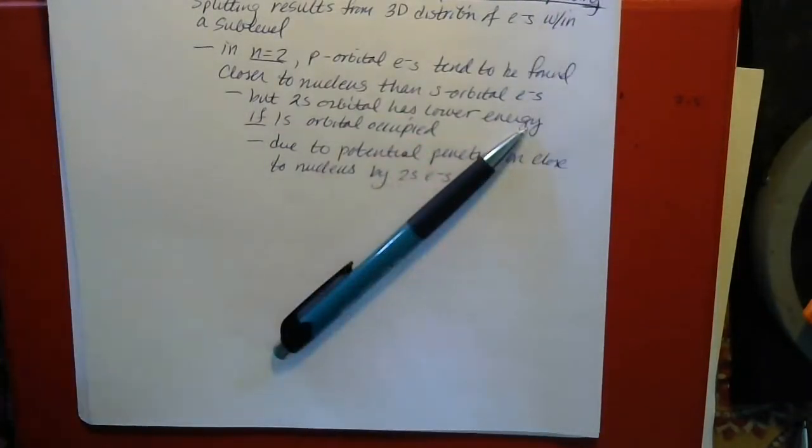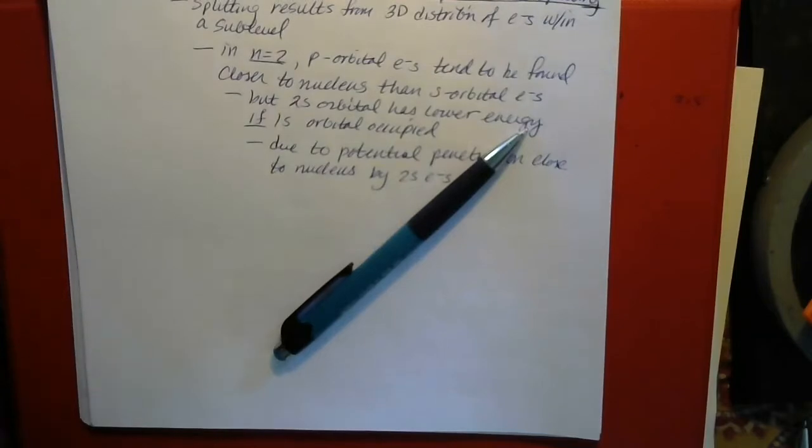And there is a diagram in the textbook on page 321 that shows this better than I could draw it. So I am going to look it up.